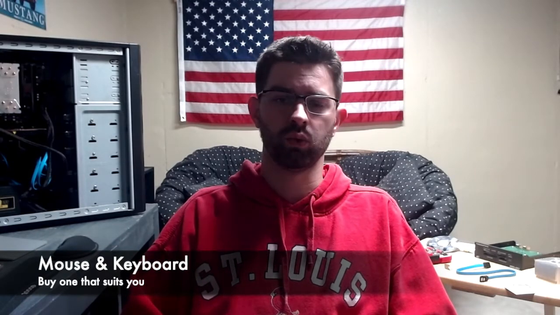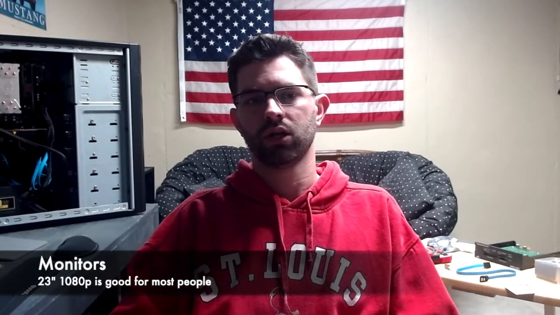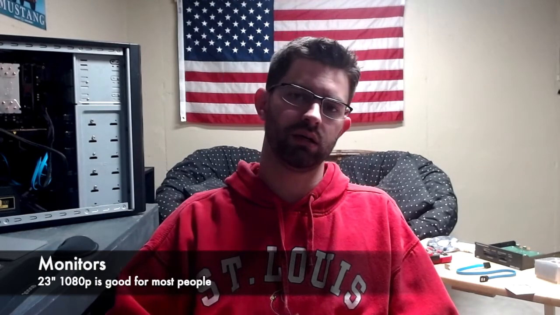As far as mouse and keyboard, buy a Bluetooth one, buy a wired one, whatever you need. Monitors, they're a little trickier. You basically, like keyboards and mouse, buy whatever suits you. If you're looking for gaming, then go out and buy a nice 23-inch, 24-inch, 32-inch, whatever that's got 1080p, 4K, whatever you're wanting. If all you're doing is word processing, basic monitor, I wouldn't ever go smaller than a 23-inch for a desktop computer.